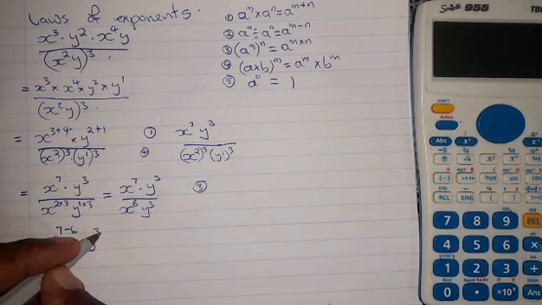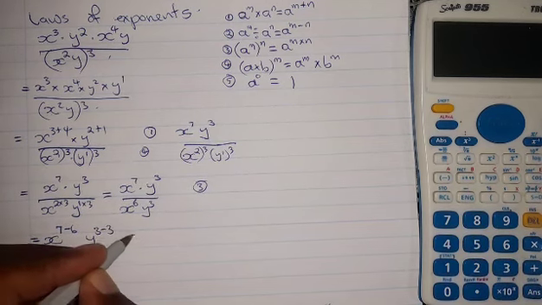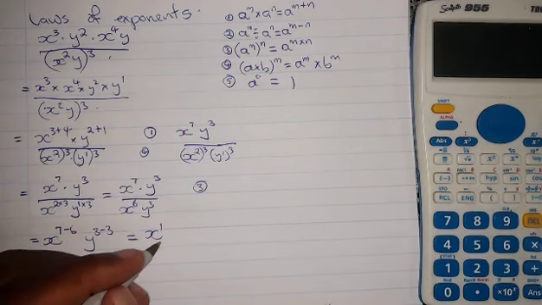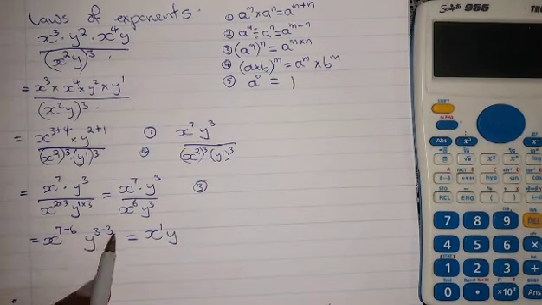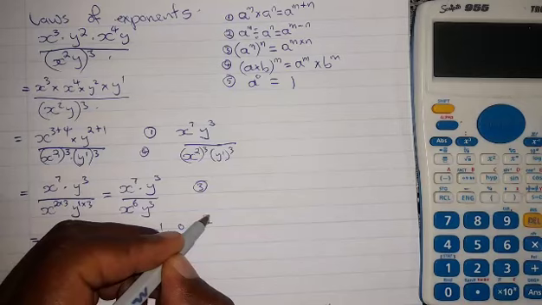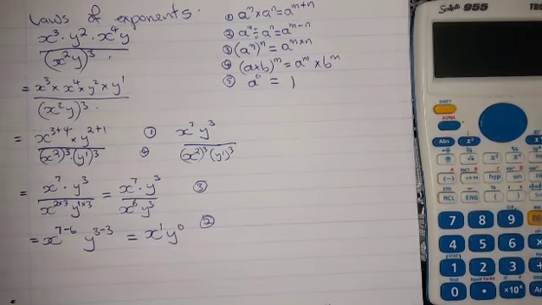So this is 3 minus 3. So this is going to give us x 7 minus 6 is 1. Y 3 minus 3 is 0. All right. This was the second law, but we have not yet finished.